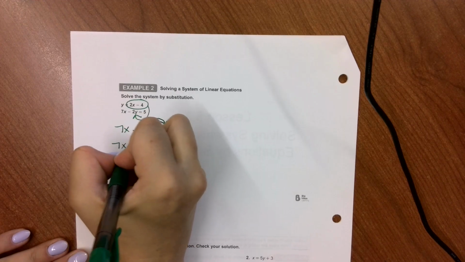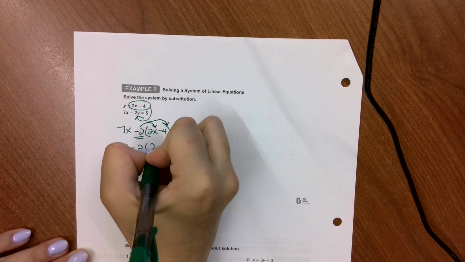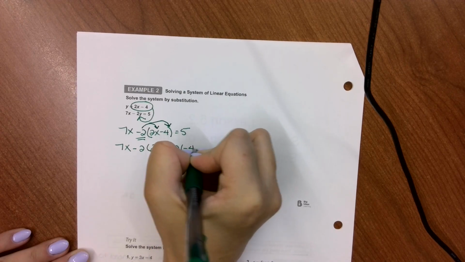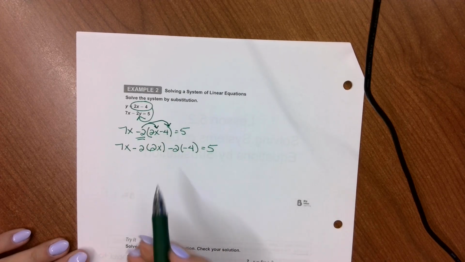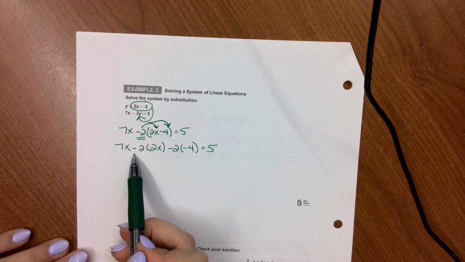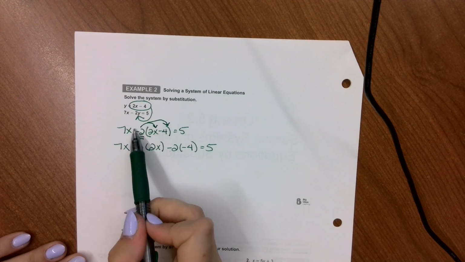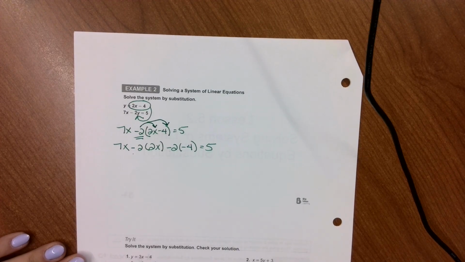So this is 7x and negative 2 times 2x and negative 2 times negative 4. See, it's a negative, so it's a negative and a negative. It's got to be negative the whole time. That is a frequently missed concept. I see a lot of mistakes when you have to distribute with a negative.